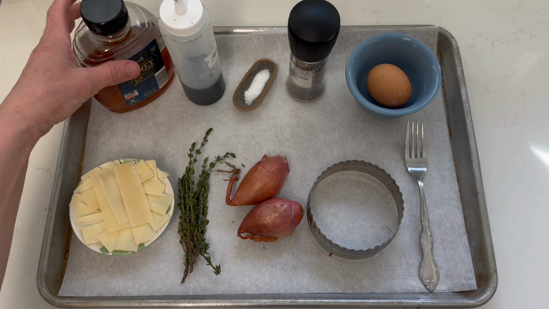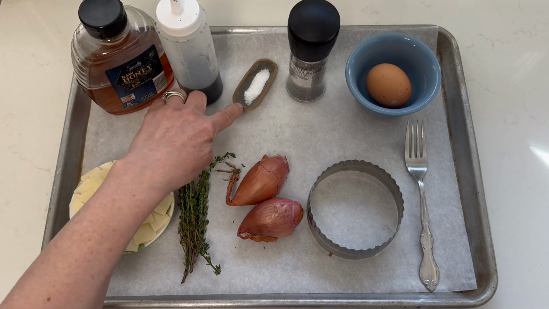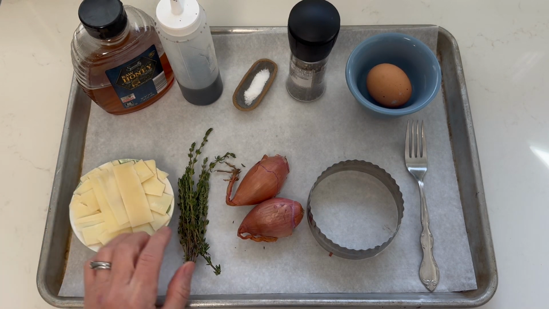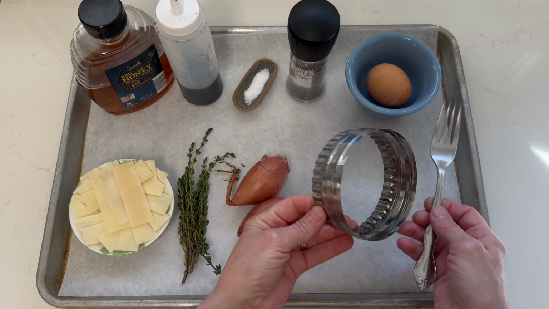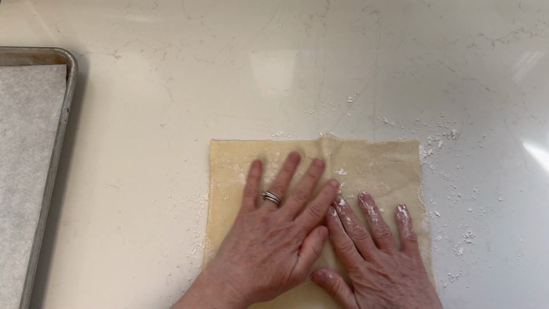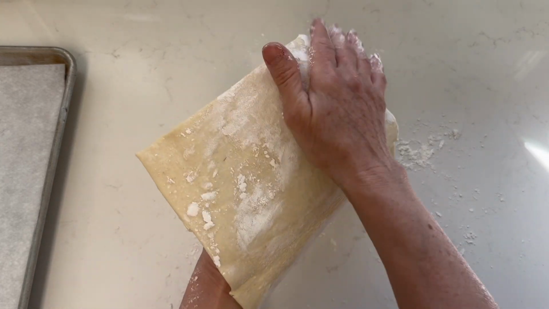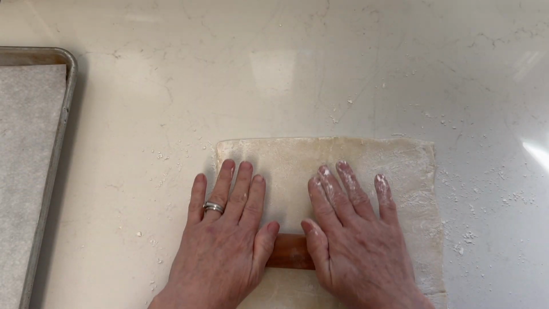For our tarts, we have honey, balsamic vinegar, salt, pepper, an egg, Gruyere cheese, thyme, shallots, and a cookie cutter. You don't have to use it, but it'll make things easier. So to a floured surface, you're going to take your pastry. This is puff pastry. And I'm going to flour both sides.